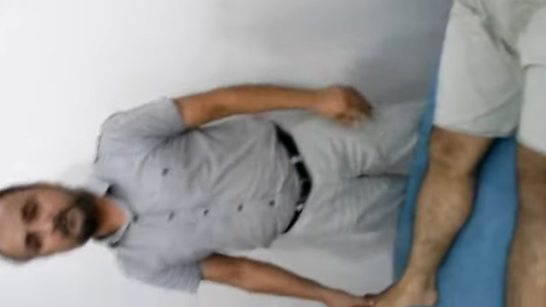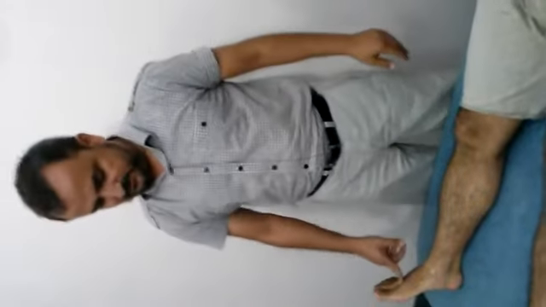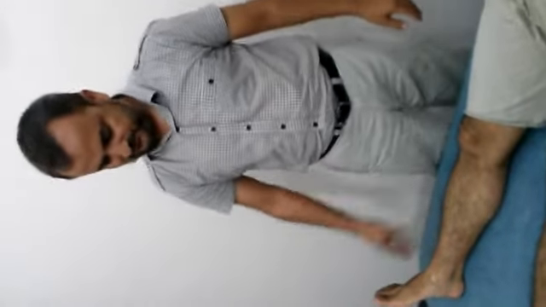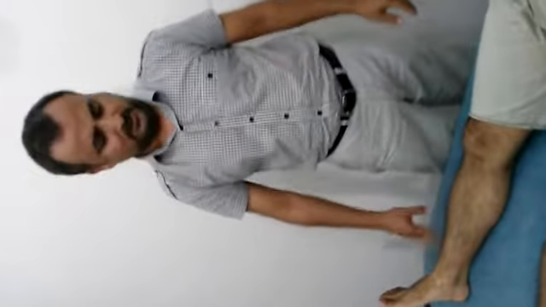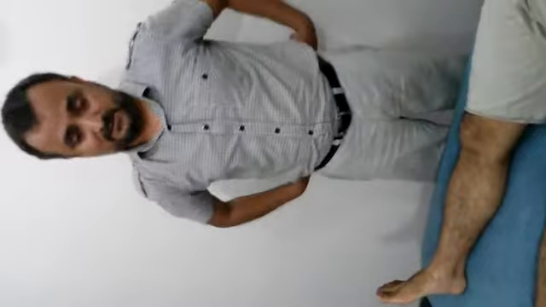To conclude my examination, I will do the neurovascular examination of the whole lower limb. I'll examine the knee joint as well as the lumbar spine. Thank you very much indeed.